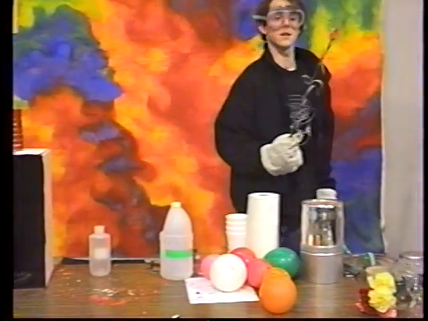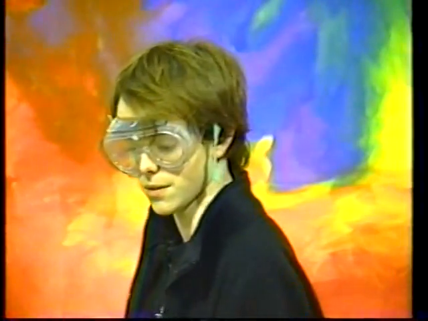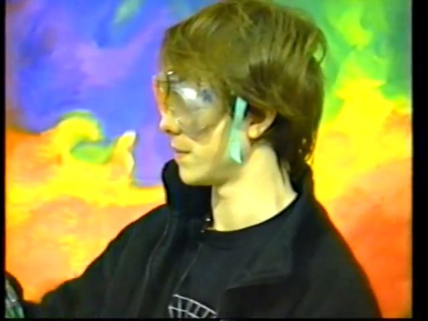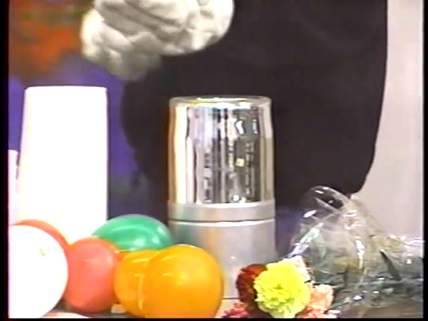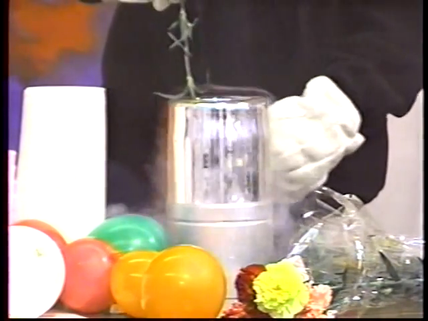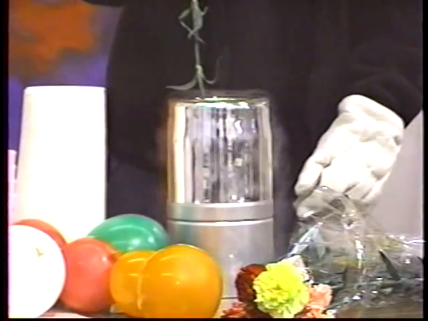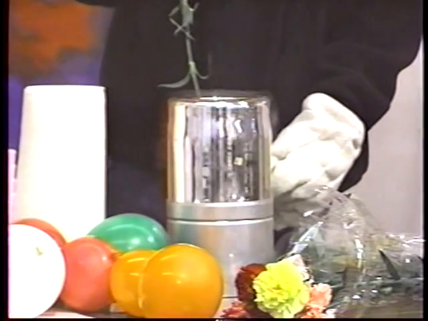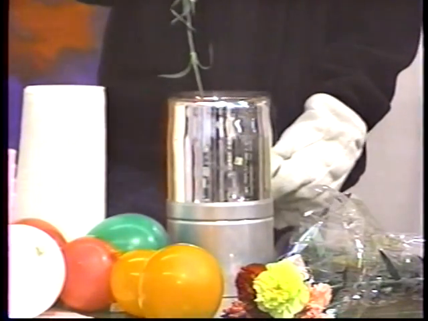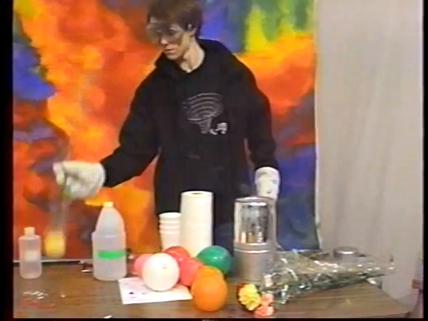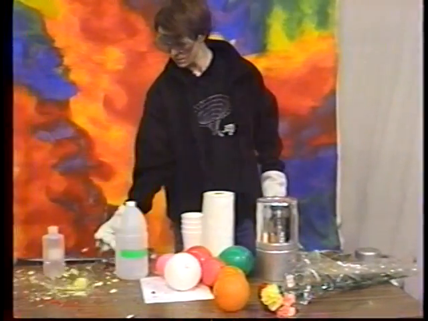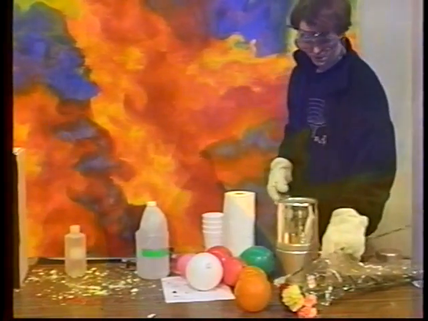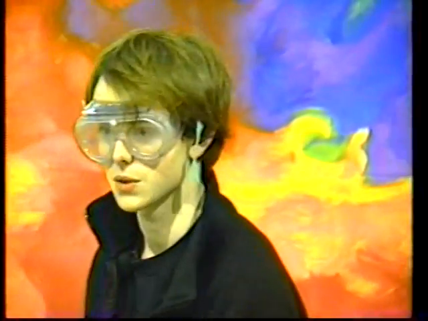As you can see, it's very brittle now. It's no longer pliable. We'll try that again with one of these. Just one more time. Again, very brittle. Now what we've done is we've put a racquetball in this liquid nitrogen.